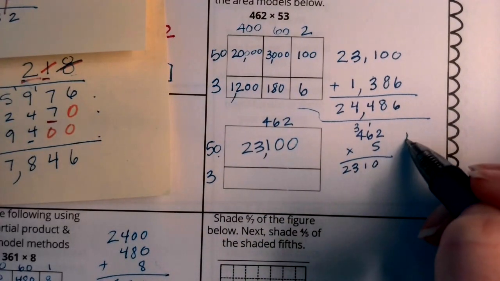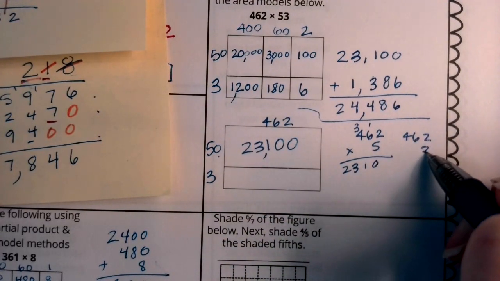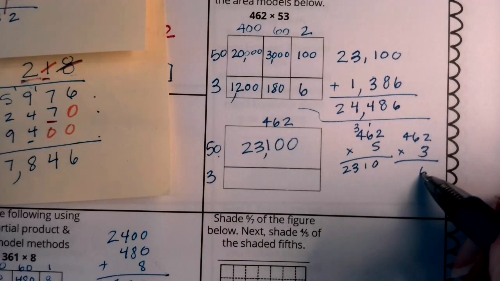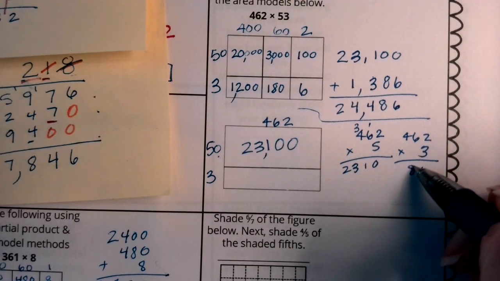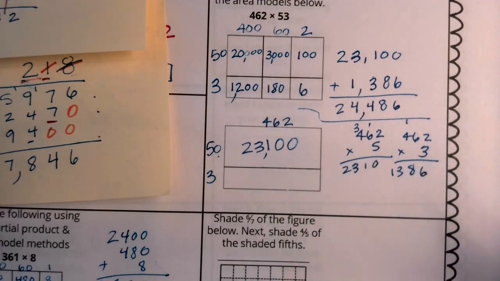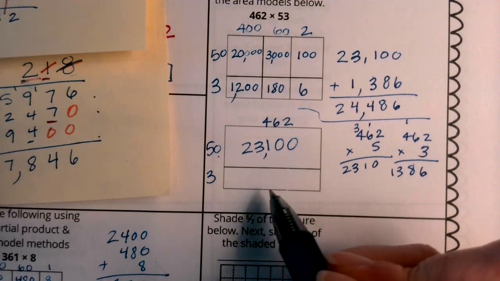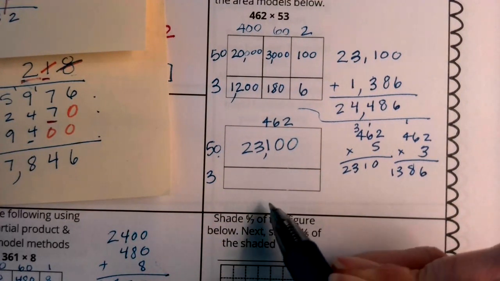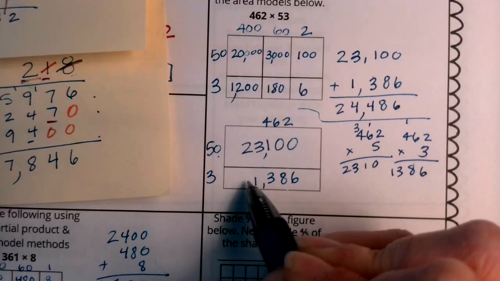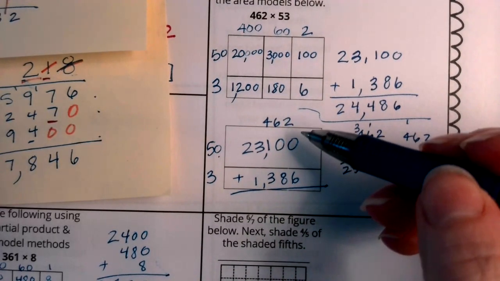Now I need to know what 462 times 3 is, right? 2 times 3 is 6. 6 times 3 is 18. 3 times 4 is 12 plus 1 is 13. So my answer here is 1,386. Now I am going to add these right here.